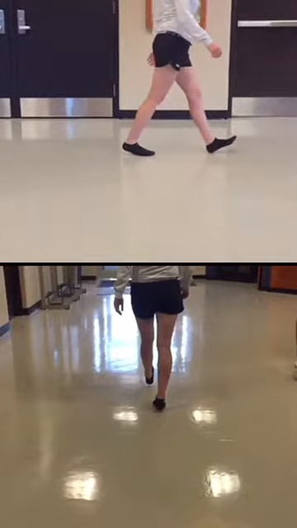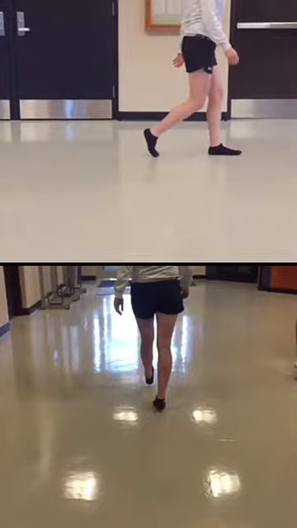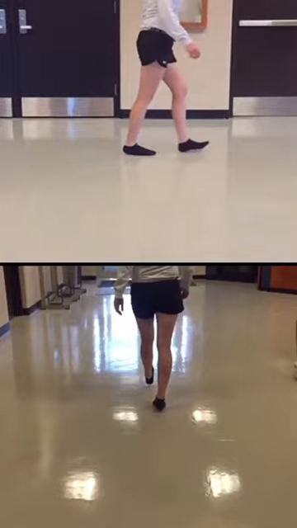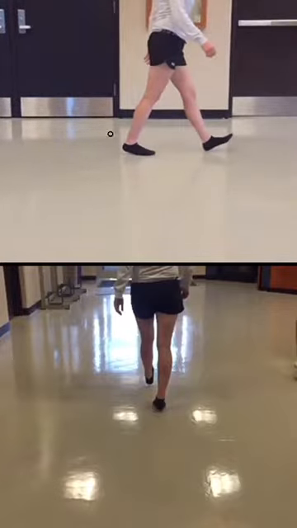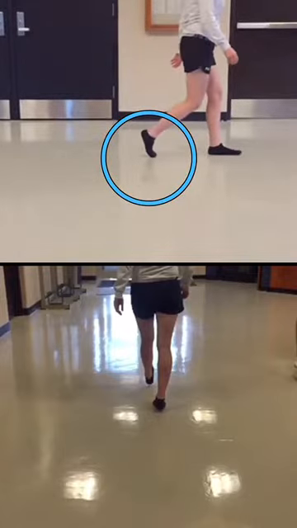There's the terminal stance, and toes are off the surface here. And the weight should be on the first metatarsophalangeal joint, while the plantar flexors generate the force to push off. So we can see that on the top video, right there. There we go.